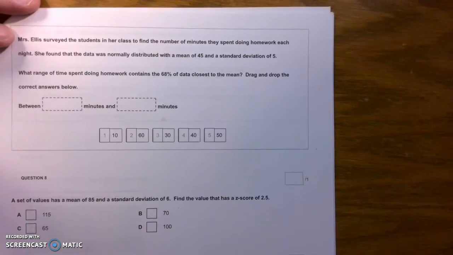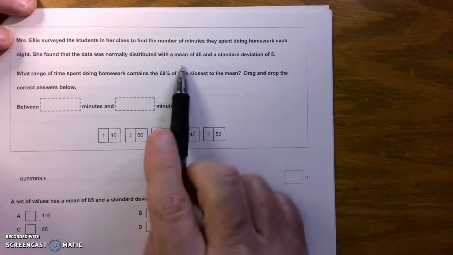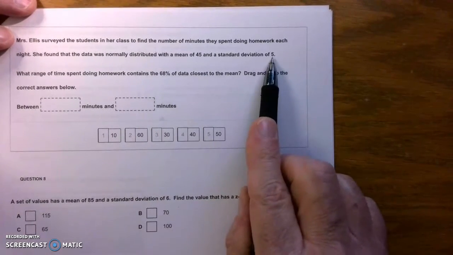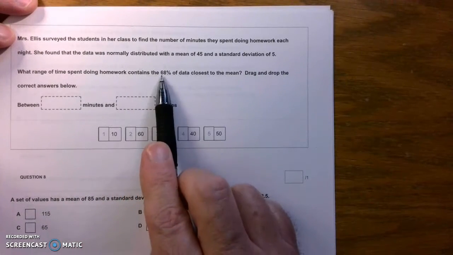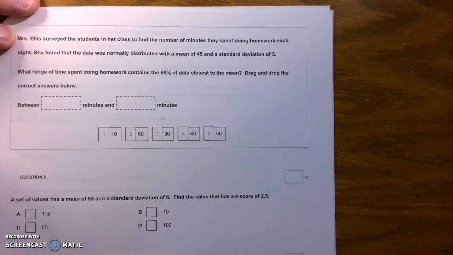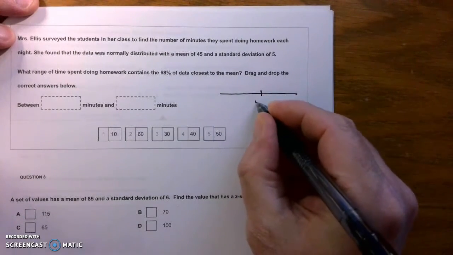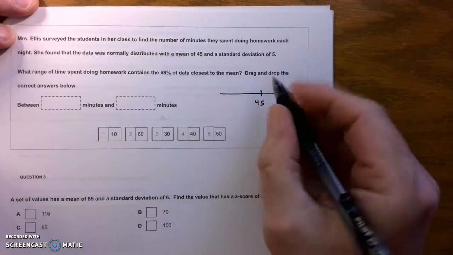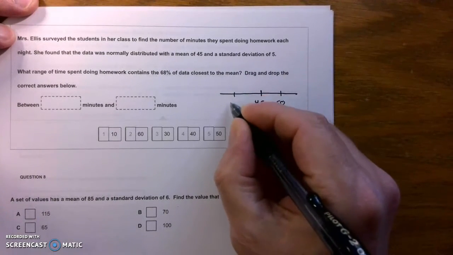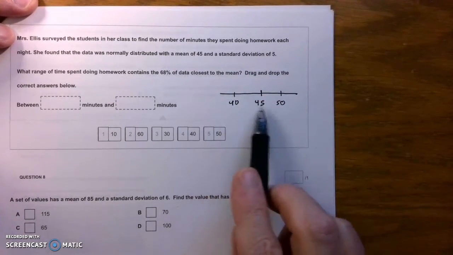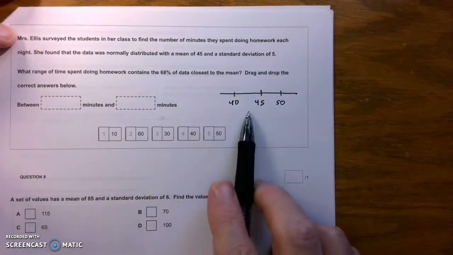Right, the next one is about Mrs. Ellis. She's talking about her students. Normally distributed, a mean of 45, standard deviation of 5. What range of time is spent on homework contains 68% of the data. All right, you can draw this out. 45 is the mean. Standard deviation up 5 is 50. Down 5 is 40. Between 40 and 50. So let's drag up 40 and 50. All right.